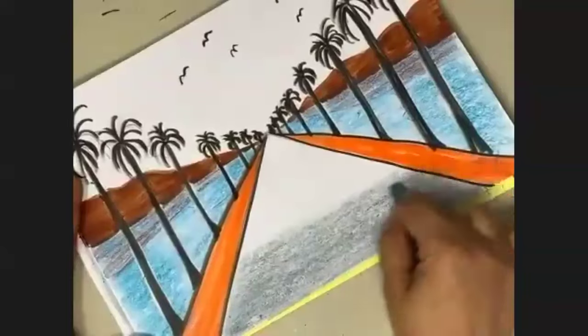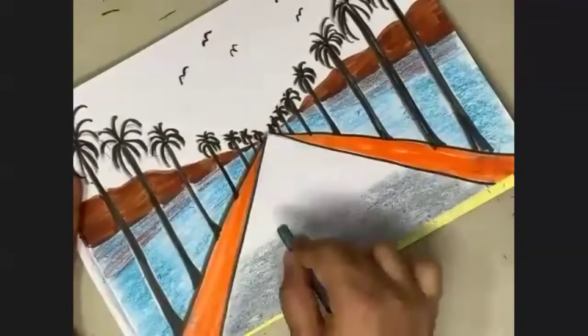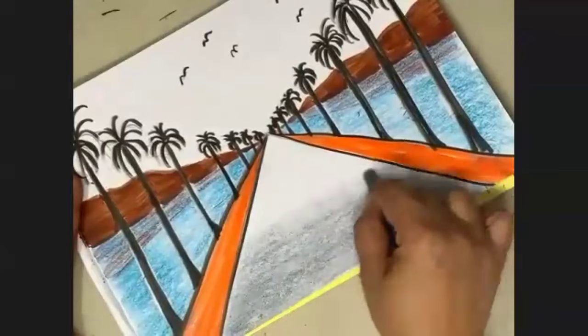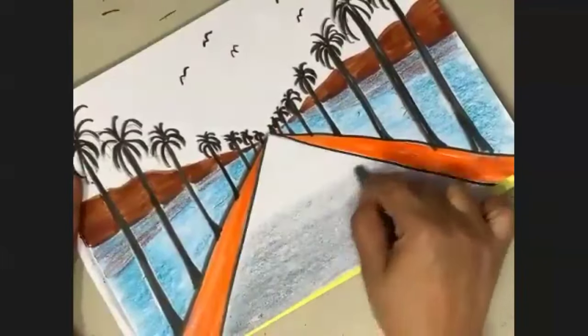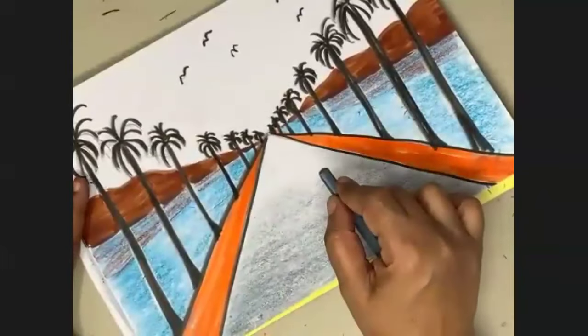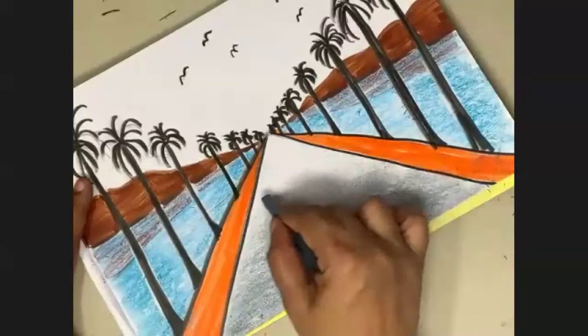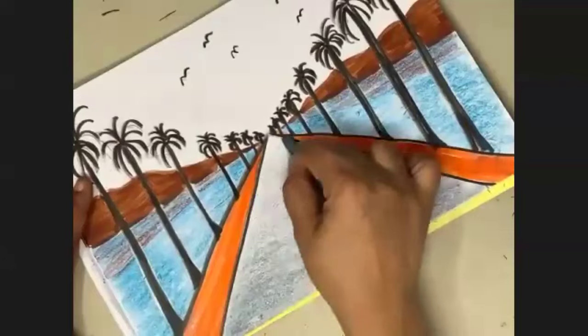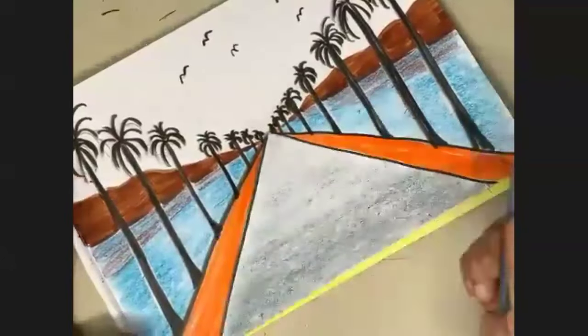You can make it a little darker on the lower side, and gradually you can go for a little lighter tone also, because things which are far are a little blur. And this is again the way we add 3D look. Yes, if you want to add your own imagination, you can add a few things, but make sure it should not affect its 3D look.